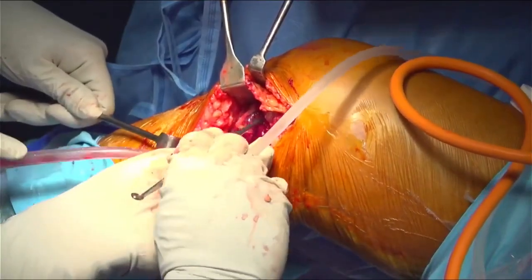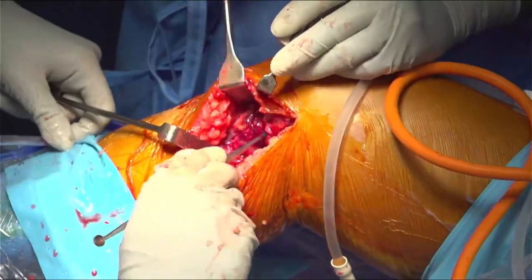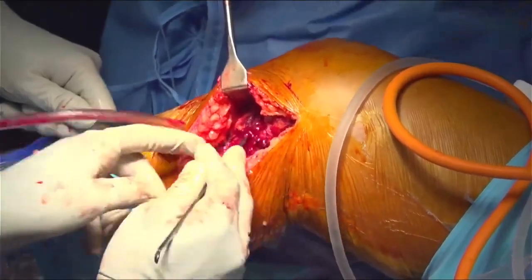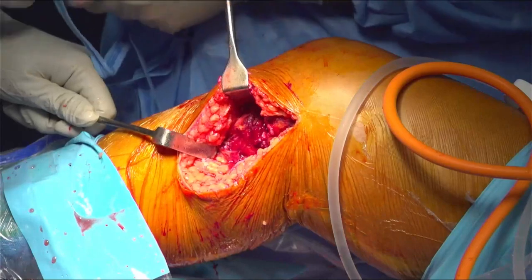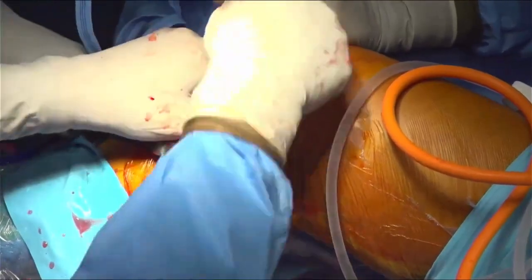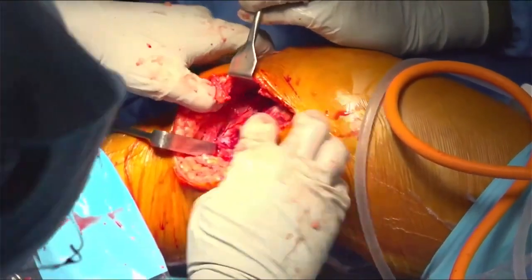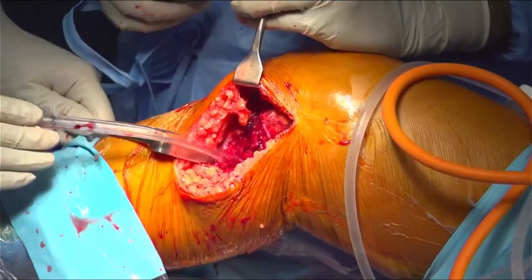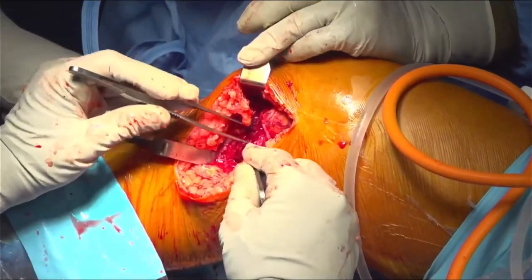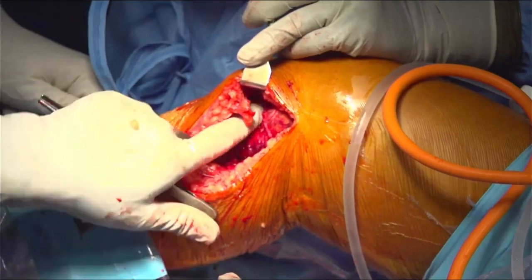5.5 mm PEEK anchors please. Now a knife, artery forceps, artery, knife. Knife please. Anchor please.